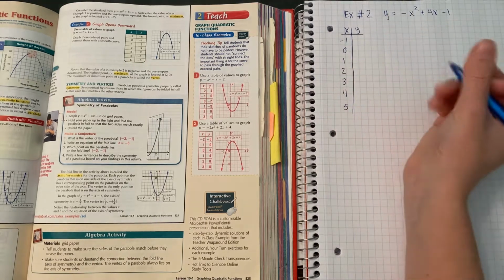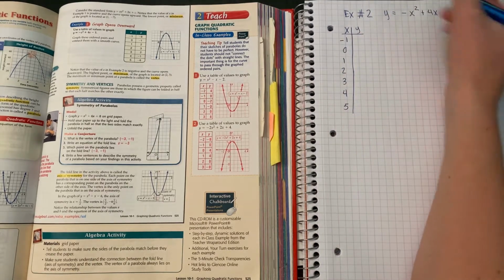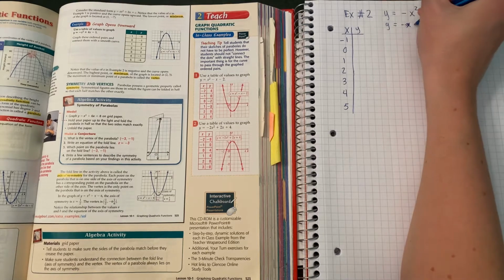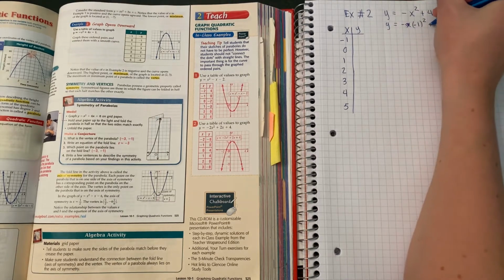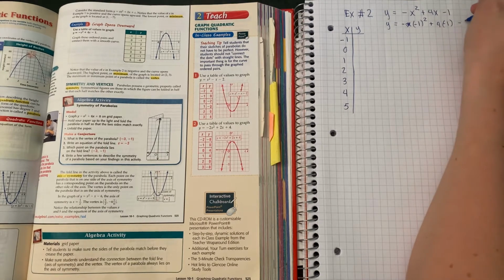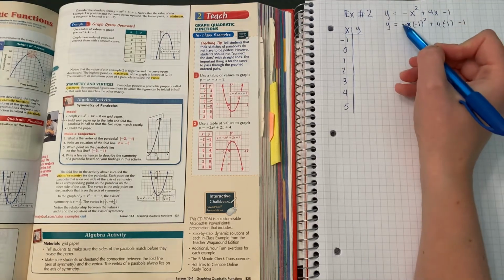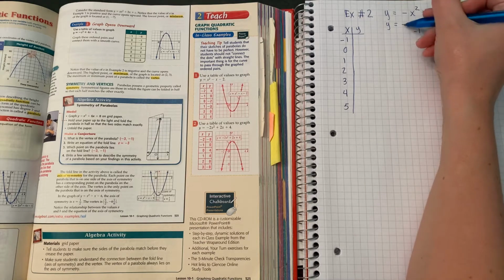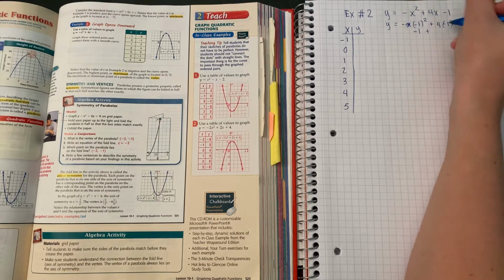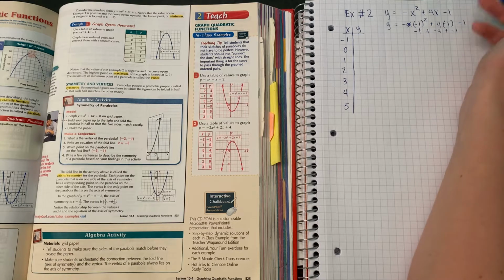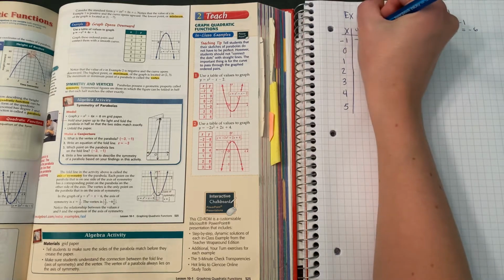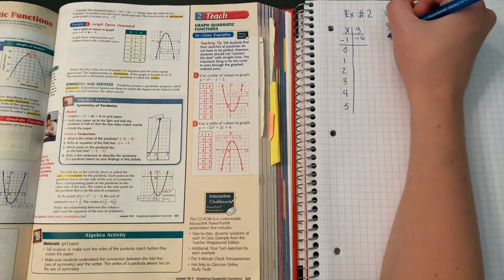Holy cow. We do the same thing. Plug in your x values for all of your x's, get your y. So y equals negative x squared plus 4 times x minus 1, with x equal to negative 1. Negative 1 squared is positive 1, but I have this outside negative sign that I have to remember. So it's still actually going to be negative 1. Again, negative 1 squared is positive 1. Positive 1 times that negative sign is going to be negative 1. Plus 4 times negative 1 is negative 4. Plus negative 1. Negative 5, negative 6. So when x is negative 1, y is negative 6. That's my first value.